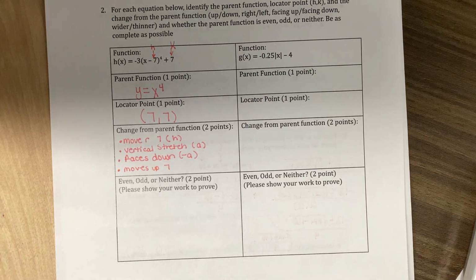Okay. Now, even, odd, or neither. You guys ready for this? You have your graphing calculator? Naomi, do you have your graphing calculator? Yeah. Okay.